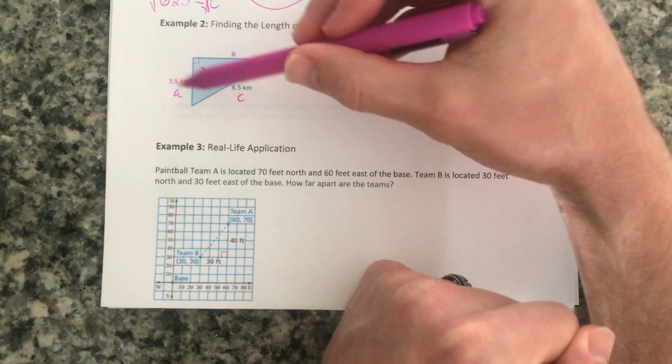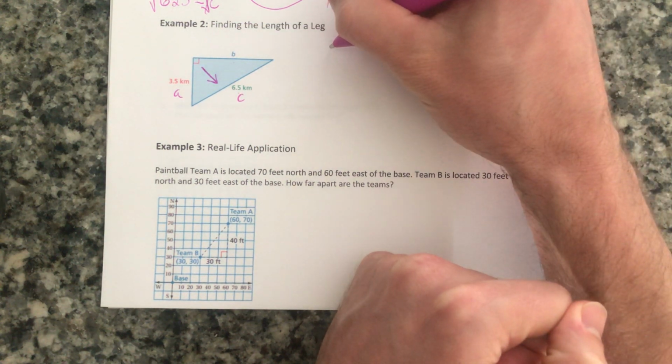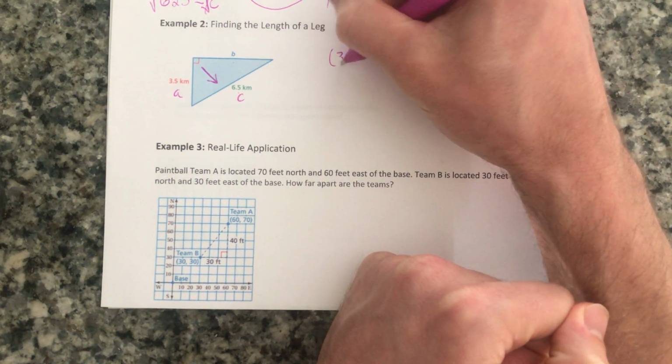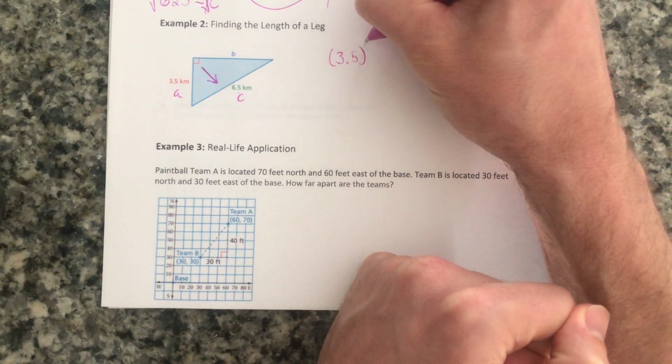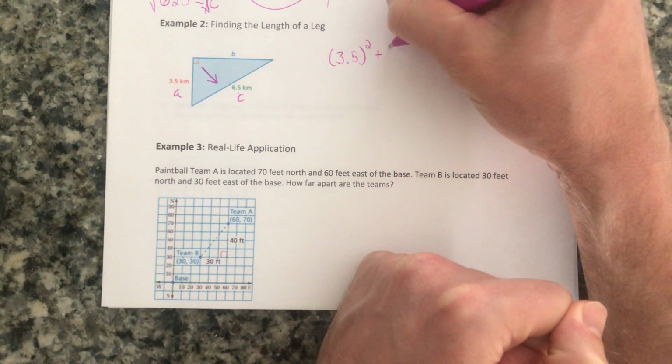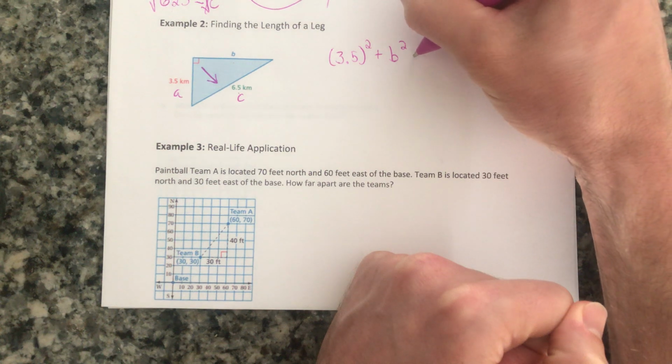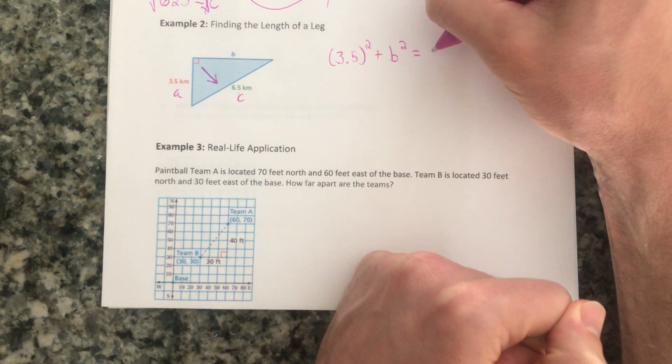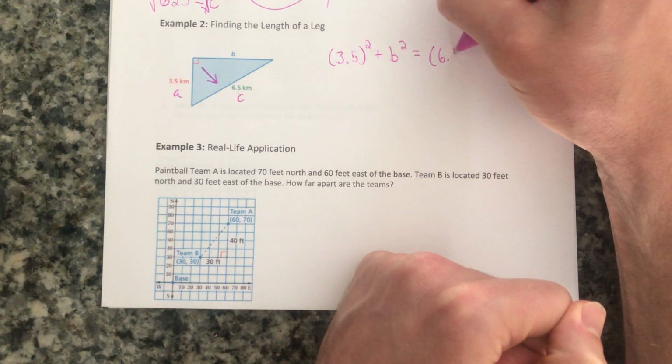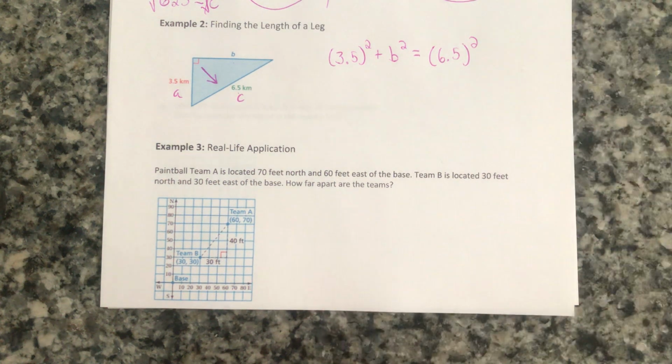So I would then do the Pythagorean theorem. Instead of a, I would use 3.5 squared. And usually with decimals, I like to put those in parentheses. Plus b squared. And then equals my 6.5 squared. And then you can use your calculator to evaluate each one of these. Let's do 3.5 squared first.